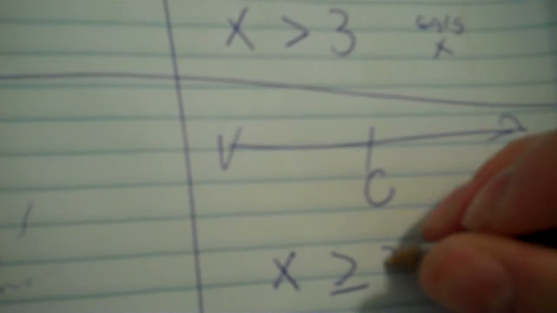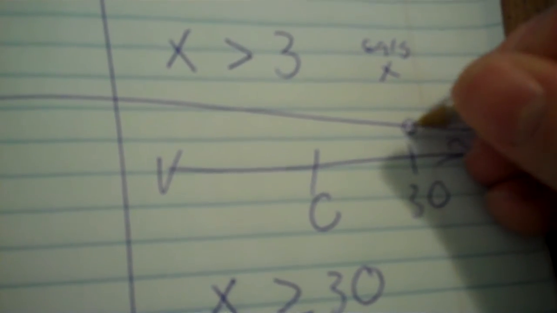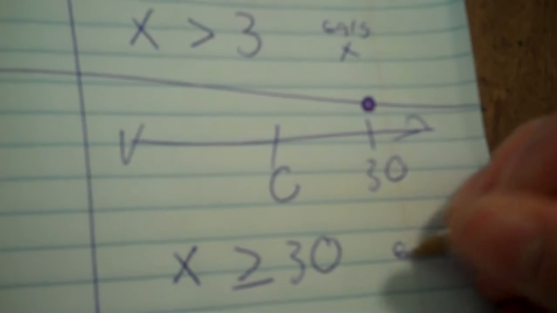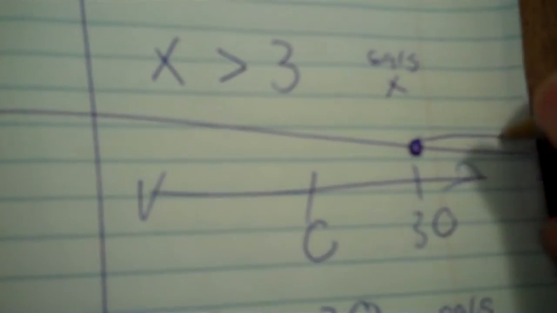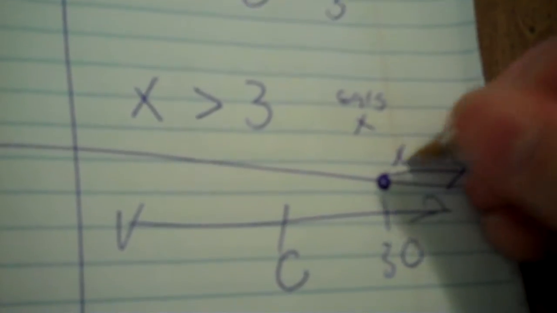Now to get rid of a divider, you simply just make a loop and multiply. Now your x comes before the symbol, so put it, and then 5 times 6 is 30. Okay, so 30 is your critical number, circle, fill it in, and it eats x. So it goes this way. So x greater than or equal to 30.